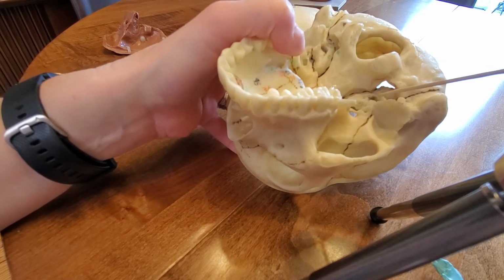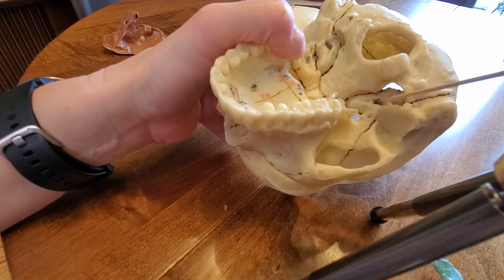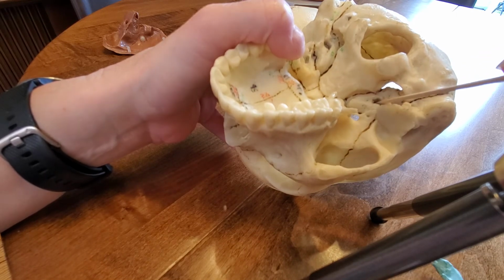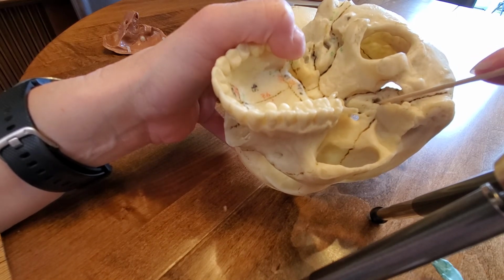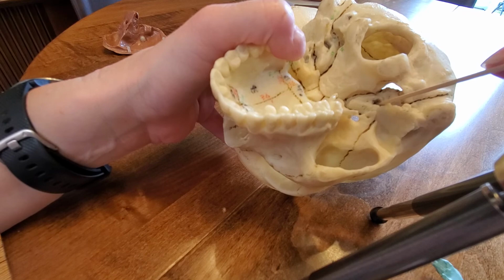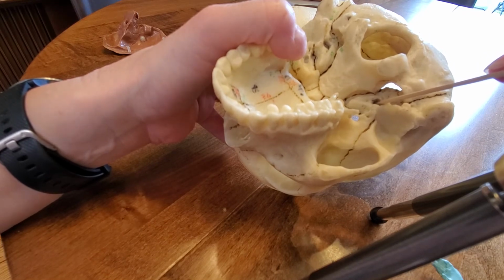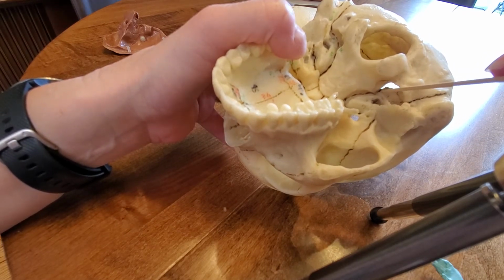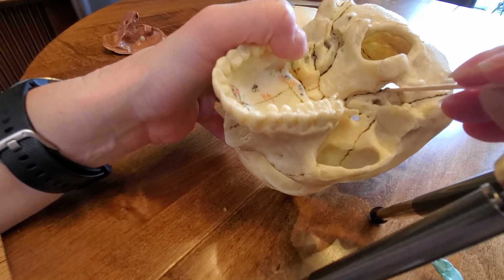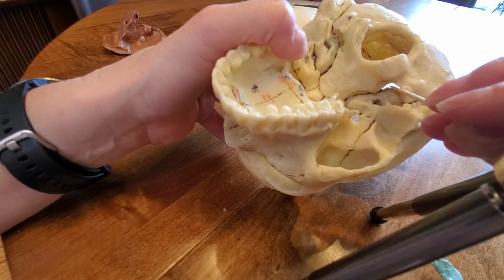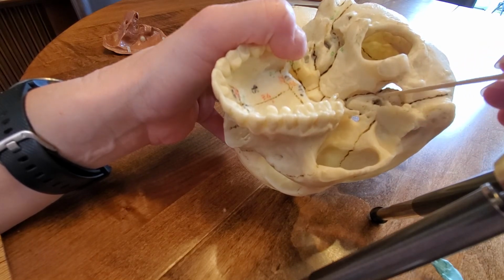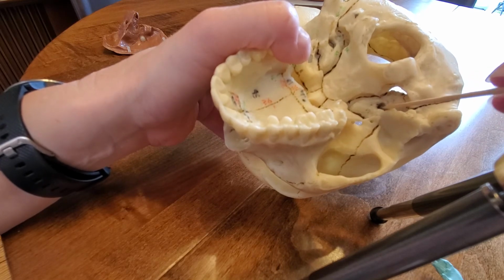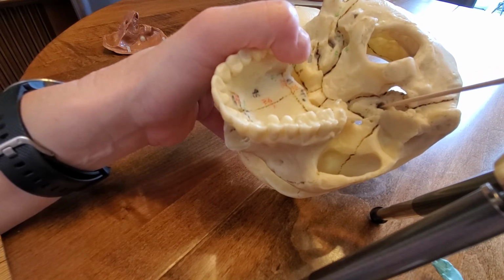And then from this angle, the carotid canal is an indentation in most of the plastic skull models that is directly anterior to that jugular foramen. So here's the large opening of the jugular foramen that I'm putting the stick down into now. And the carotid canal looks like an indentation.